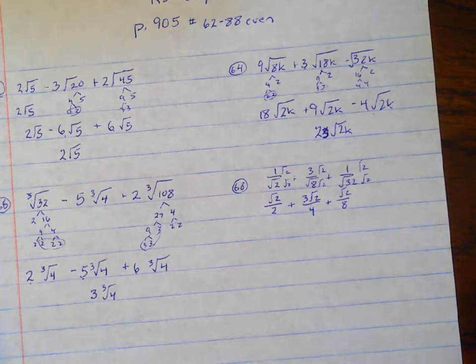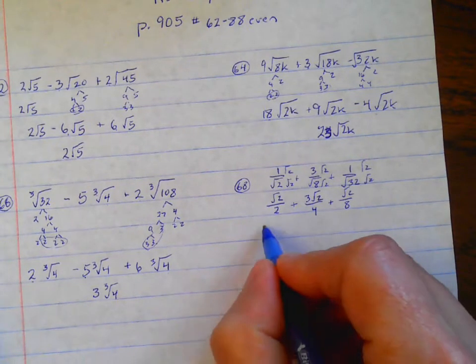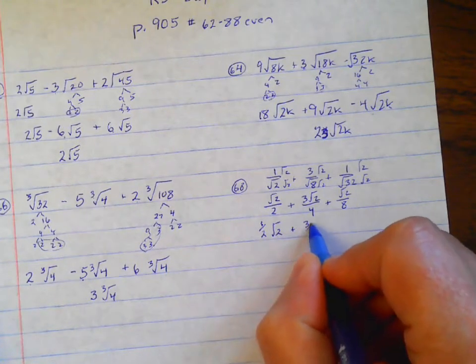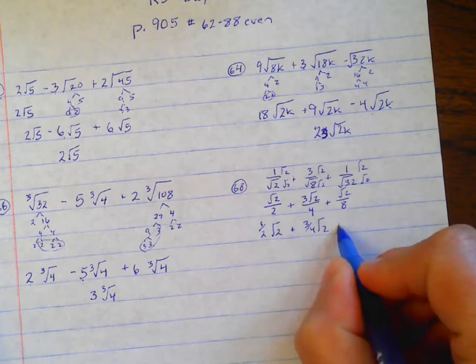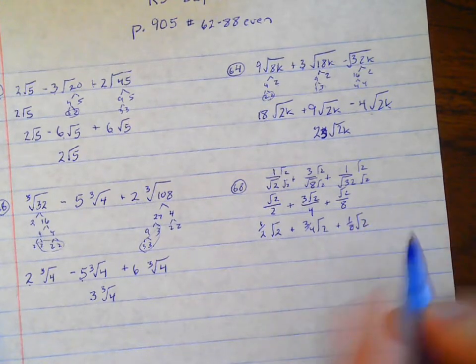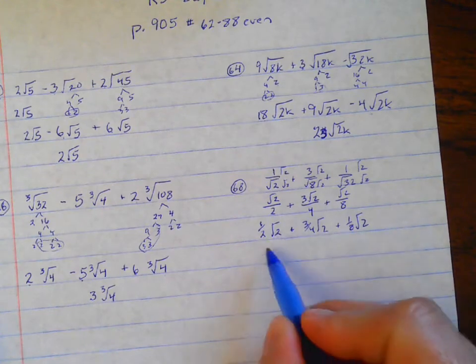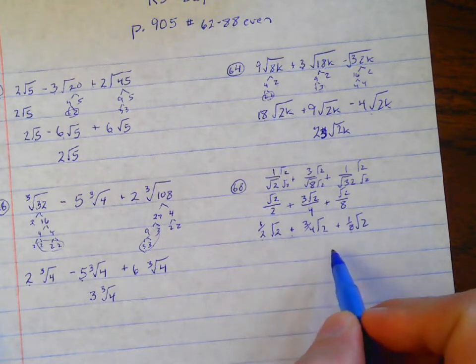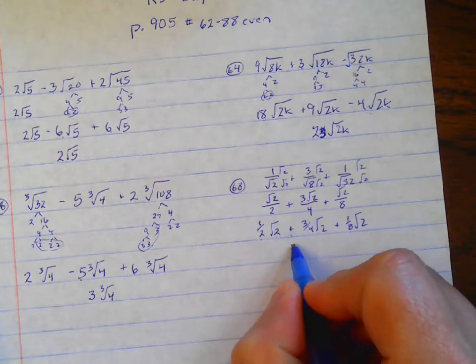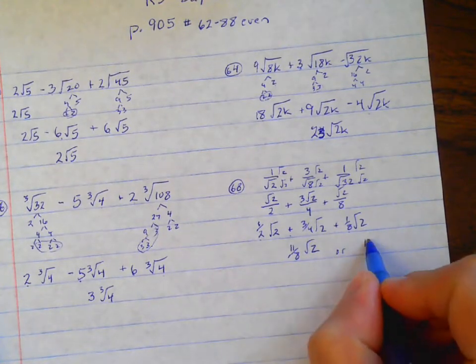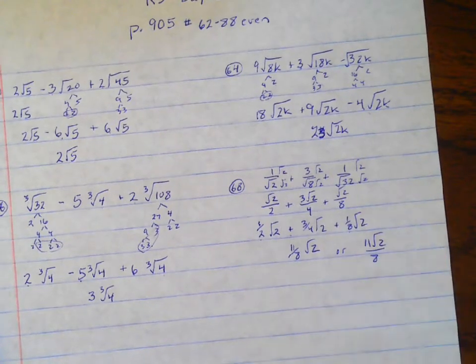Okay. So basically I can also write this as 1/2 square root of 2 plus 3/4 square root of 2 plus 1/8 square root of 2. If you think about it that way too, it might be easier for you. So they're all square root of 2's. So when I add these together, I would get 11/8 square root of 2, or 11 square root of 2 over 8.